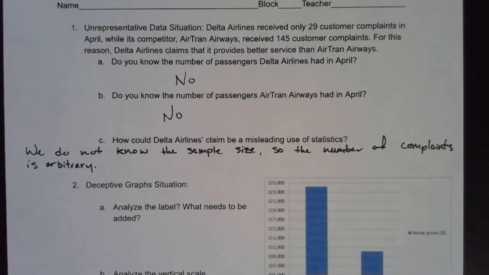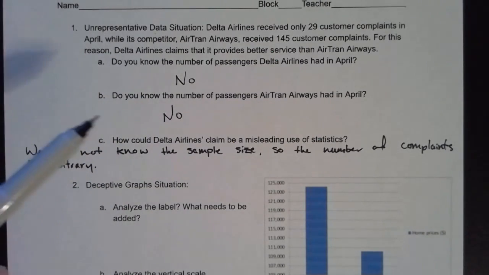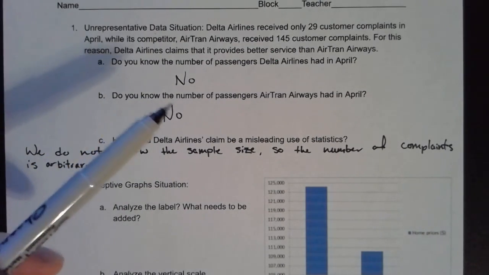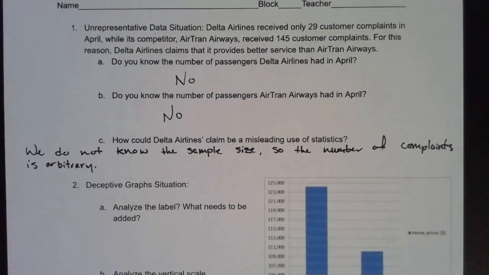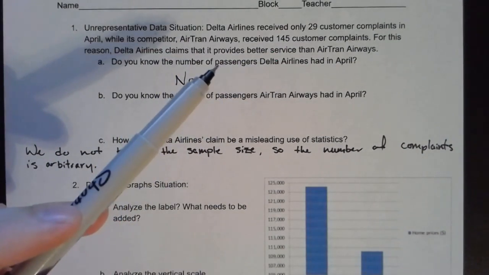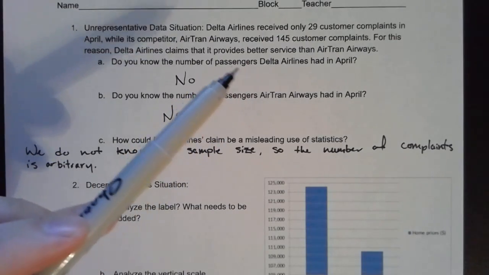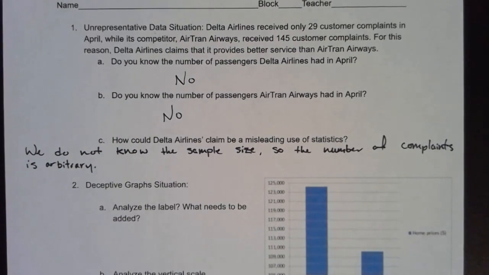So for this, it says, do you know the number of passengers Delta Airlines had? No, we don't. We just know the number of complaints. And it says, do you know the number of passengers AirTran Airways had in April? No, we don't. So since we don't know the sample size that we're drawing from, it could be that AirTran Airways had thousands of passengers and only 145 complaints. And it could be that Delta Airlines only had 29 passengers and they all complained.